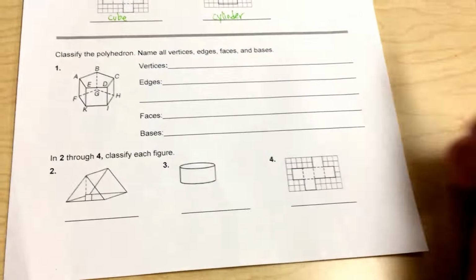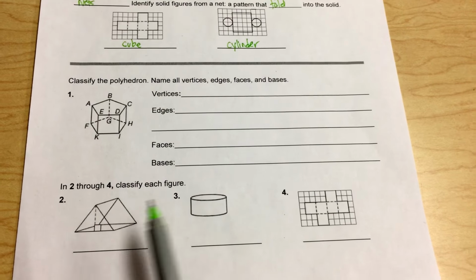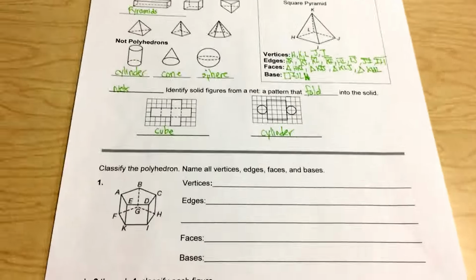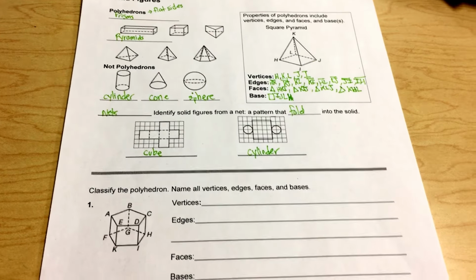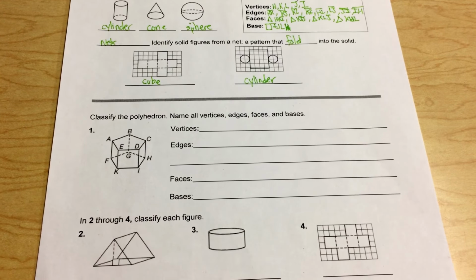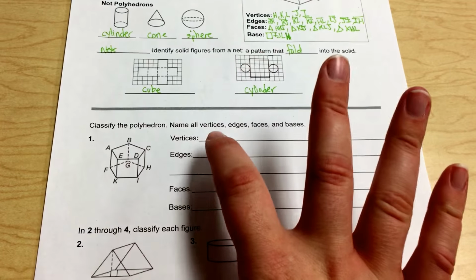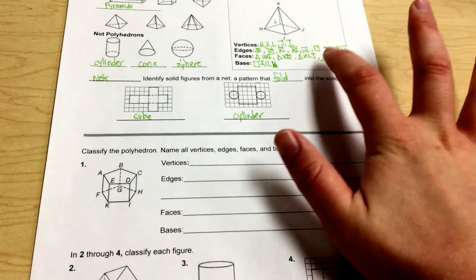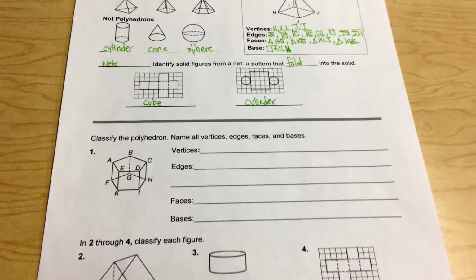All right. This is pretty easy. You're just classifying each figure. So you're going to have to tell me if it's a polyhedron or not a polyhedron. If it is a polyhedron, if you could tell me if it's a pyramid or a prism. So tell me both of those things. Number one, you're just doing vertices, edges, faces, and bases the same way we did right here. You don't have to worry about doing the back tonight.